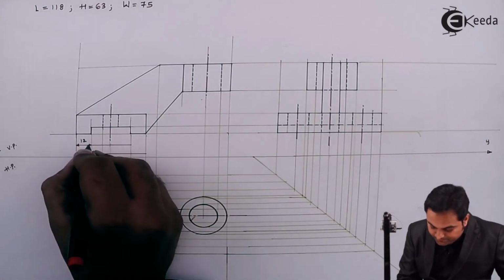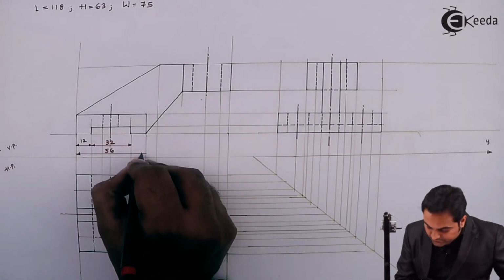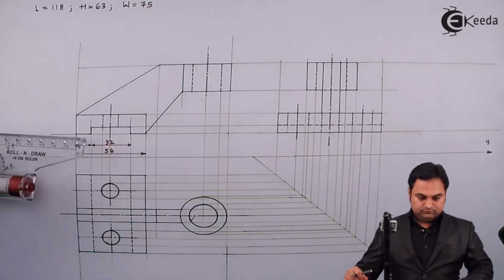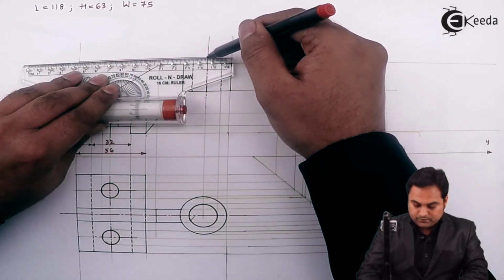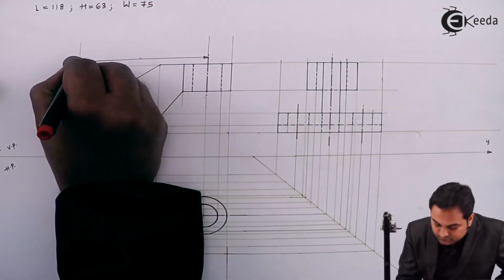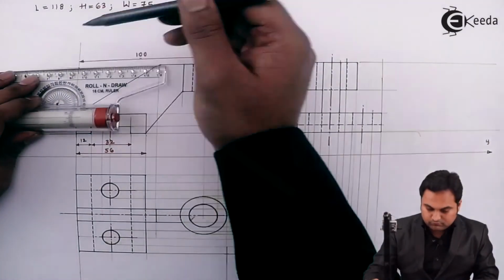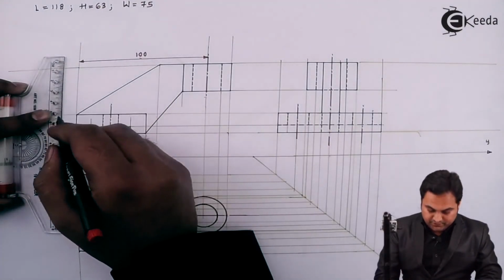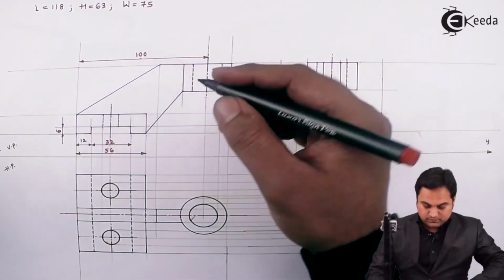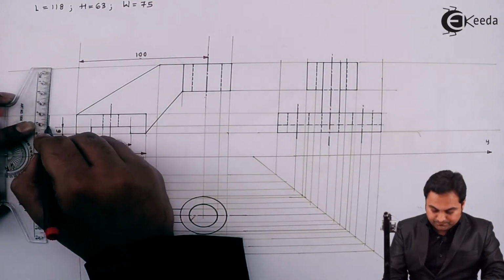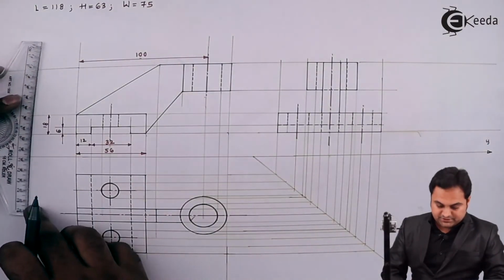This is 12 mm, 32. This is 56 mm. Here the length is 100 mm. Here this gap is 6 mm, given in the problem. The height of the plate is 18 mm. The total height is 63.